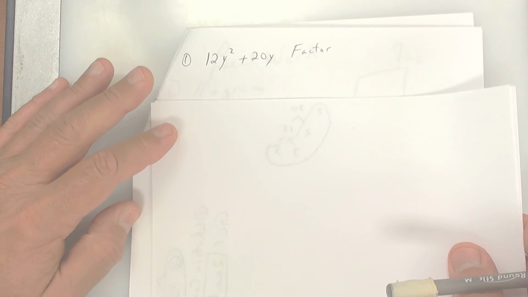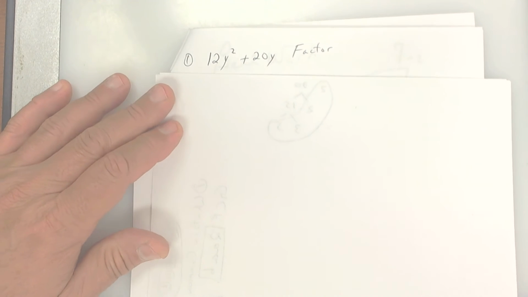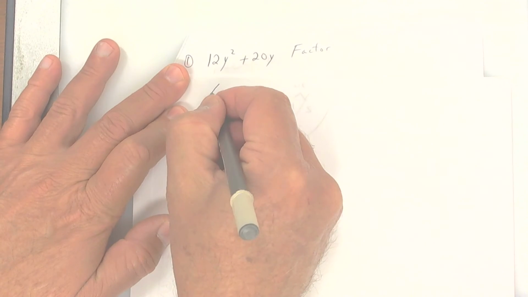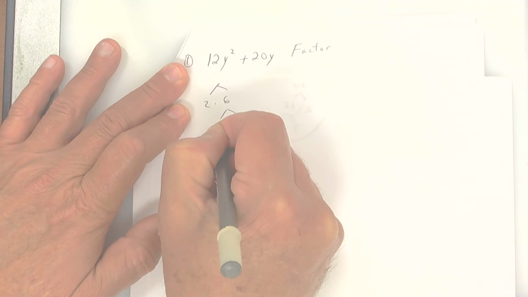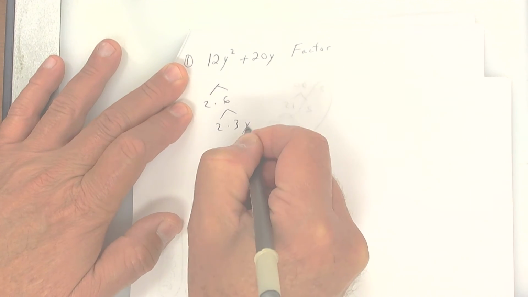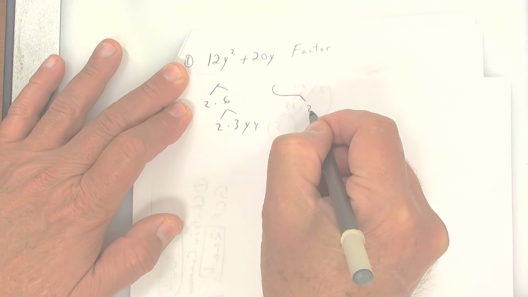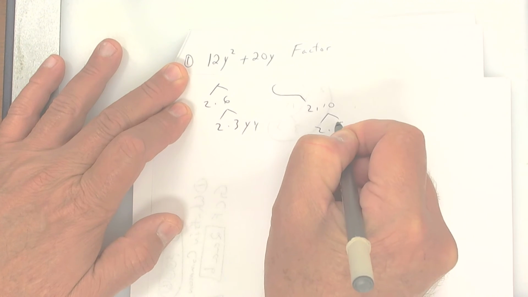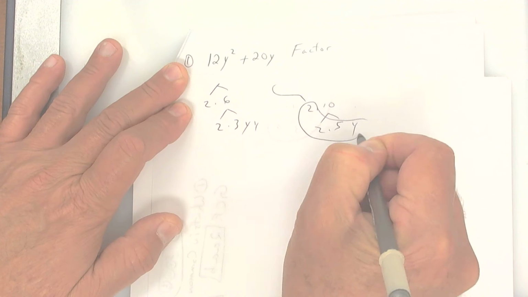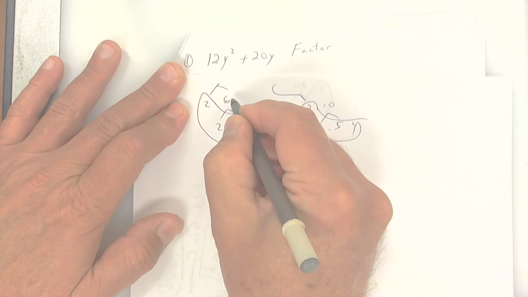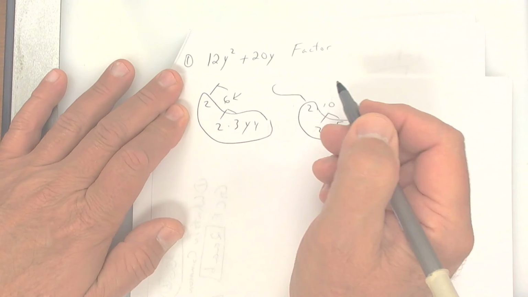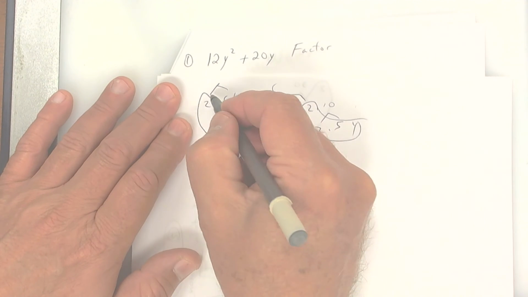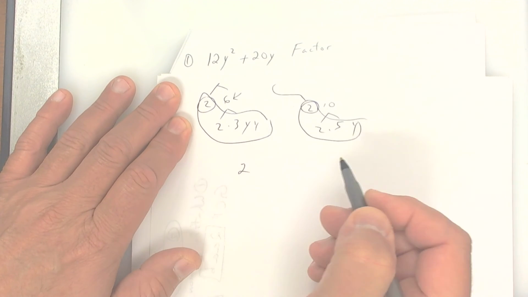Now let's take a look at today's work here. Another one. Copy down number 1. All right, so factor means you take out what's in common. So it's going to be 2 times 6, 2 times 3, y. This one's going to be 2 times 10, 2 times 5, and a y. So circle only the prime numbers. 6 is not a prime number. That's a composite.